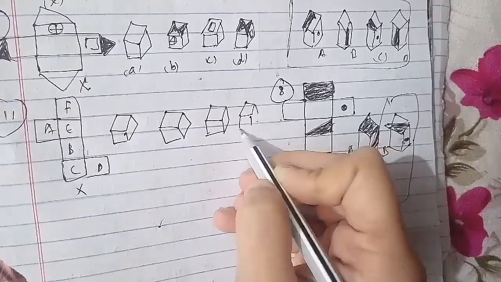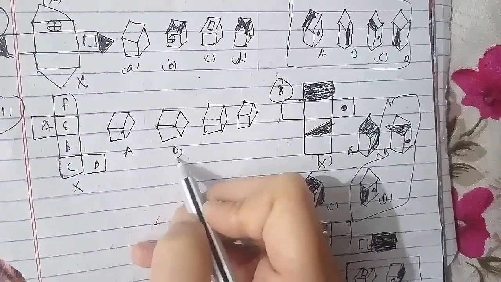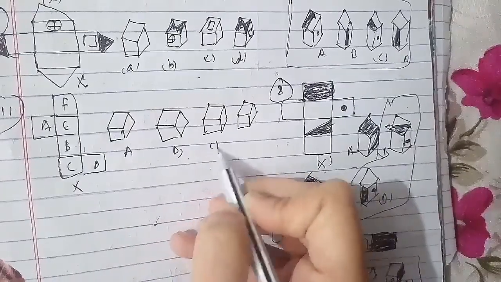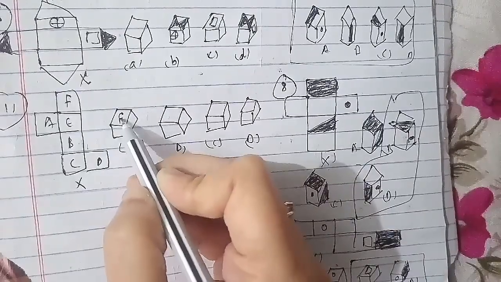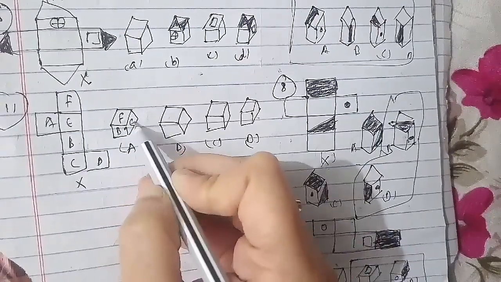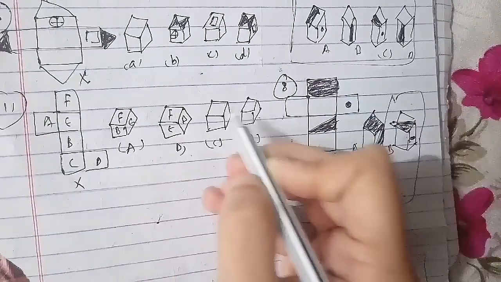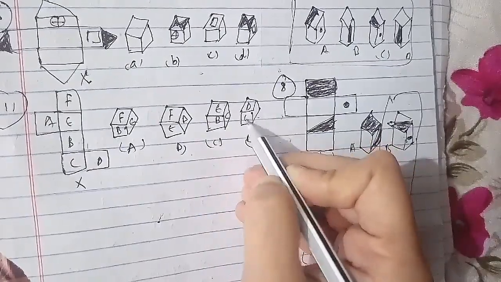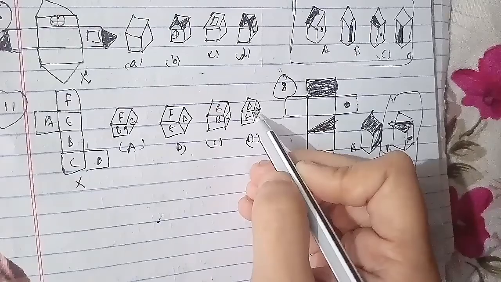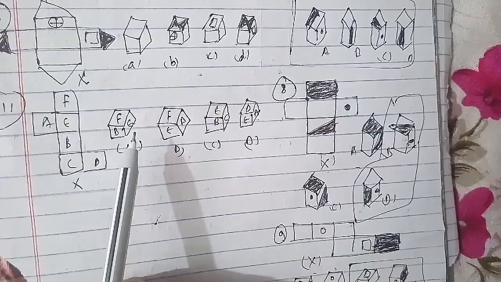So this is the figure A, B, C, D here, and in the same cases here this is F, B, E, F, E, D, E, B, C, D, E, A here. The options given here are A only, A and C only, B only, A, B and C, D only.